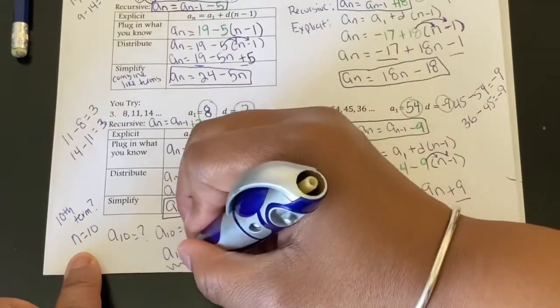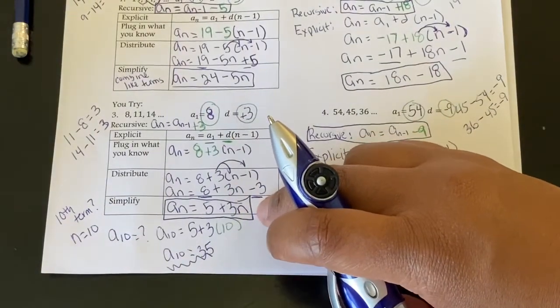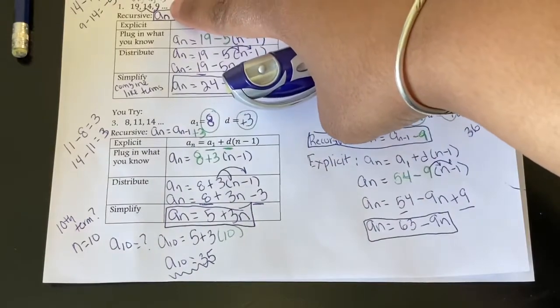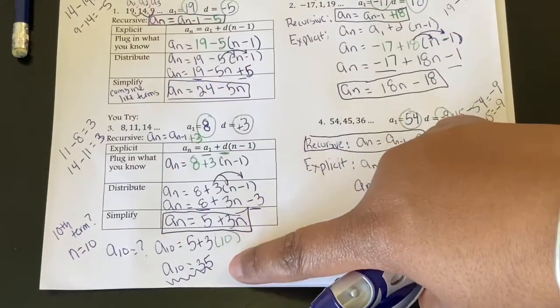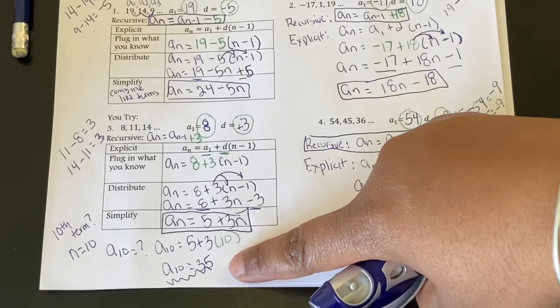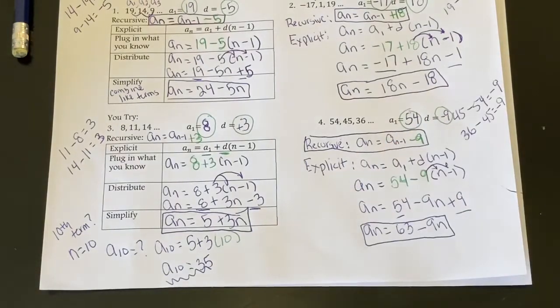So you can use these formulas to find any term in the sequence. We only were given three terms here, but I was able to use this formula to find the 10th term. You can use that formula to find the 100th term if you want. The 1,000,000th term just might take a little bit more calculations. All right, so that was arithmetic sequence.